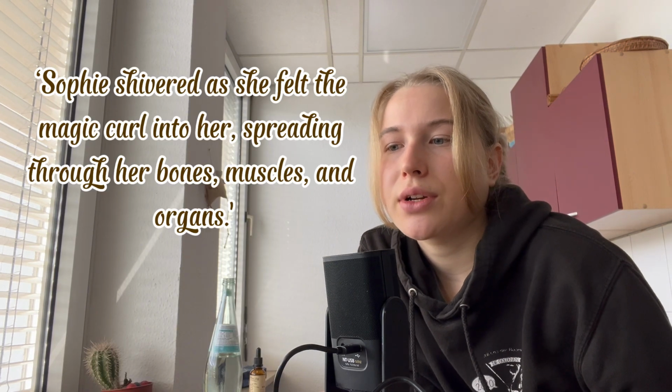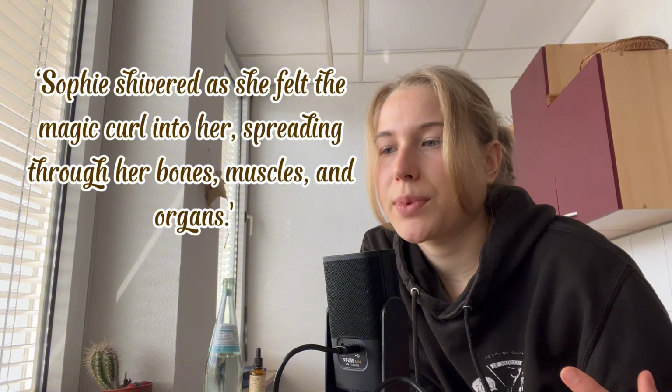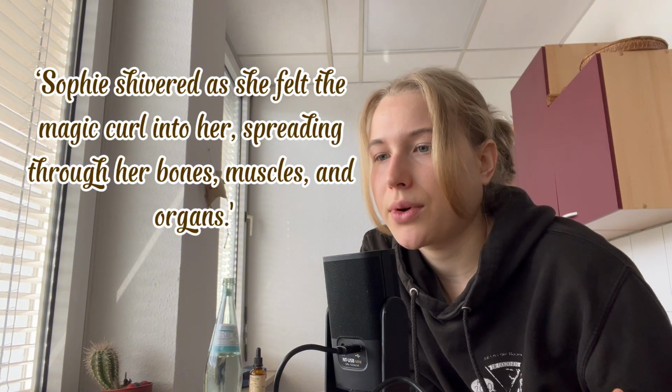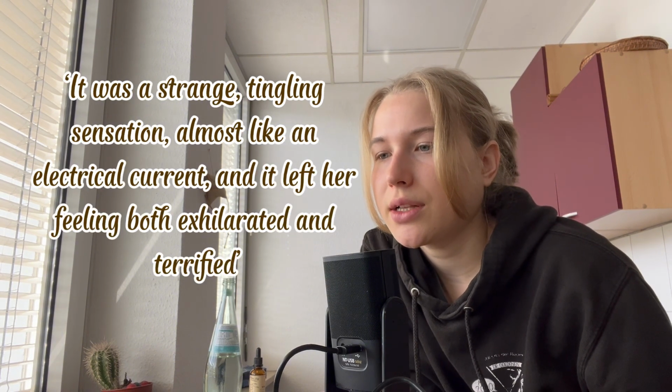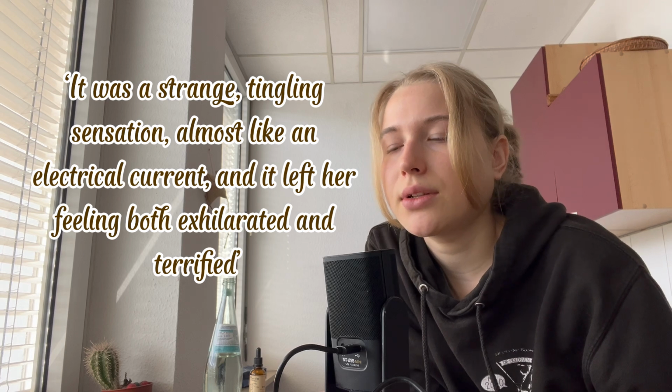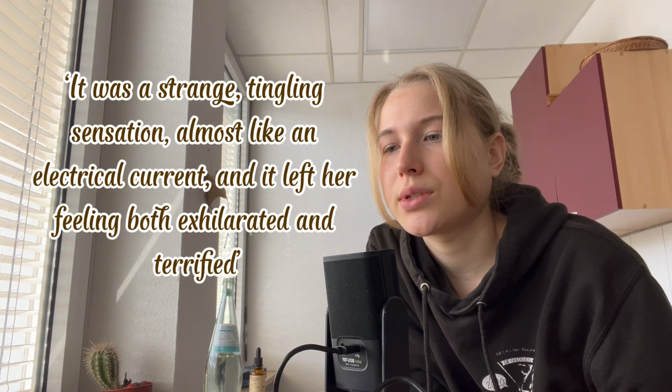And I also read The Alchemist and I really enjoyed it. I think it's a really cool book to get into this whole elemental magic system. One quote from that is, "Sophie shivered as she felt the magic call into her, spreading through her bones, muscles, and organs. It was a strange, tingling sensation, almost like an electrical current, and it left her feeling both exhilarated and terrified." So I think there you can also get a lot of inspiration on how to write it, or how this author describes the magic.